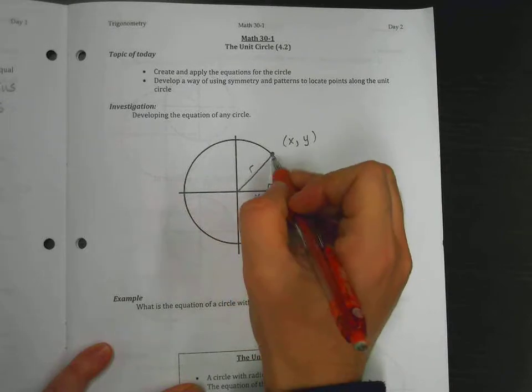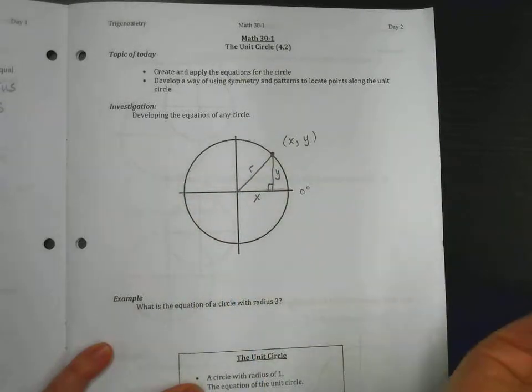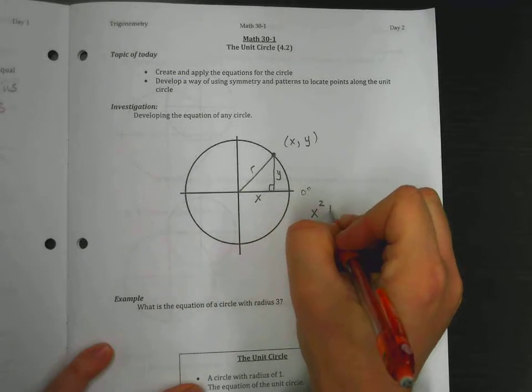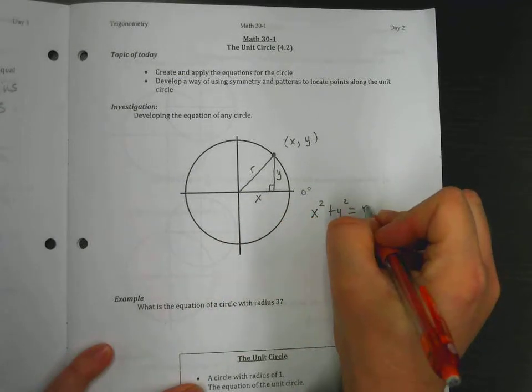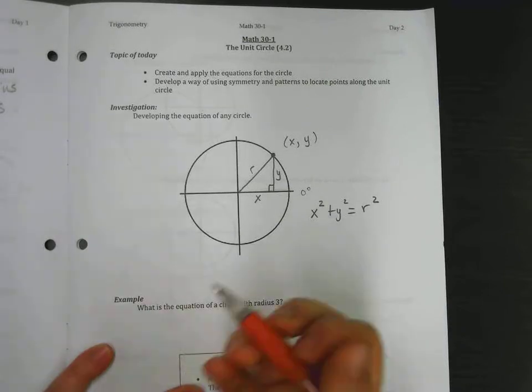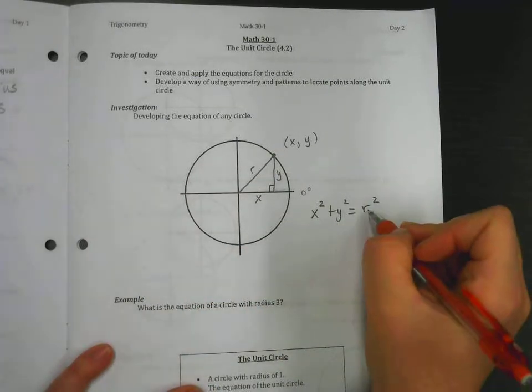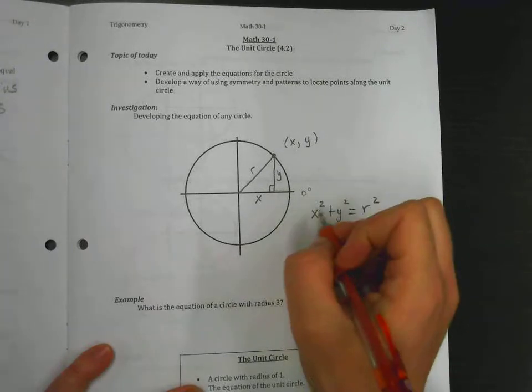So if we wanted to solve any one of these unknown sides, we could simply use our Pythagorean theorem, x squared plus y squared is equal to r squared, where x and y is any point on the circle and r would represent the radius of the circle.